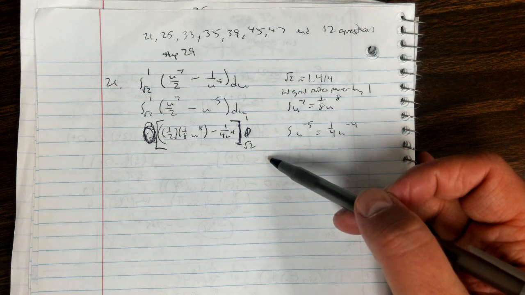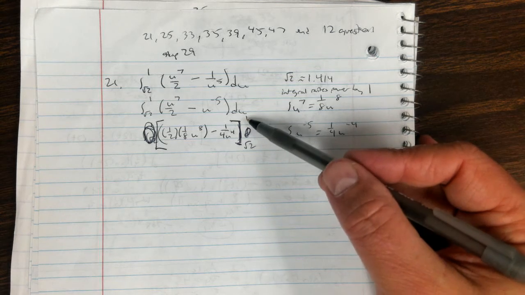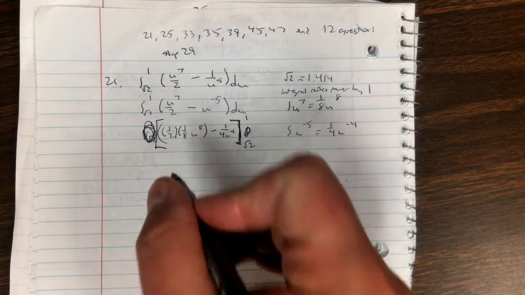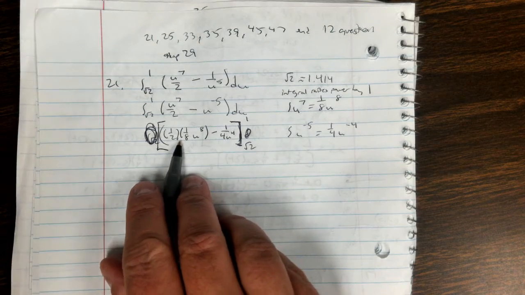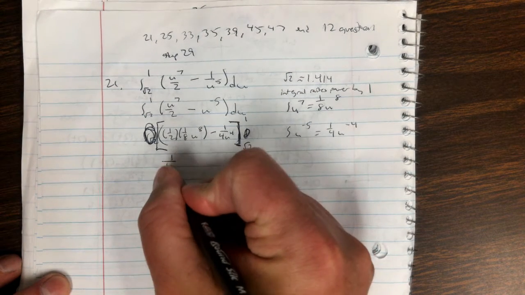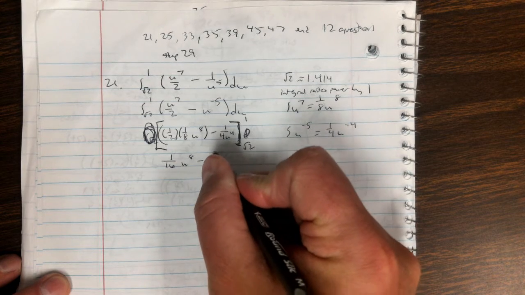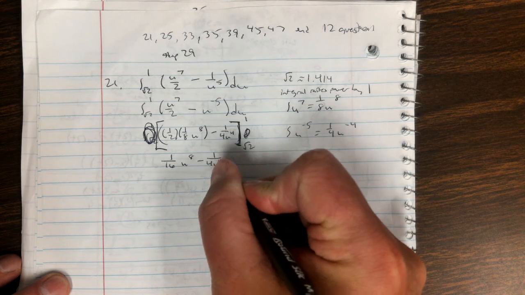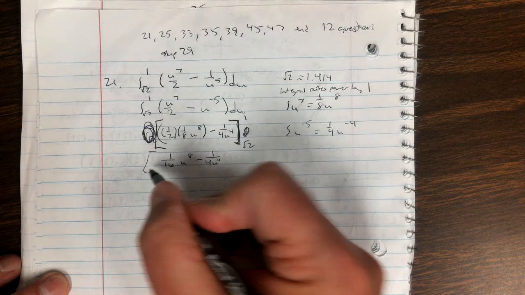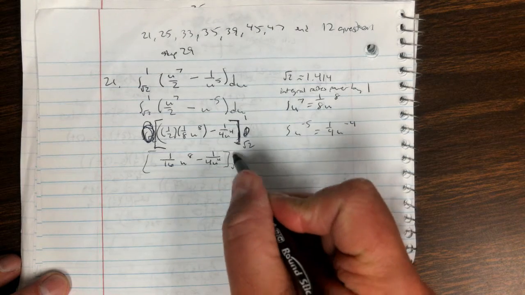They kept it in the same order, so I guess we'll do the same thing. We plug the 1 in, and make this 1/16. 1/16 u to the 8th minus 1 over 4 u to the 4th. Okay, we're going to do that from square root of 2 to 1.